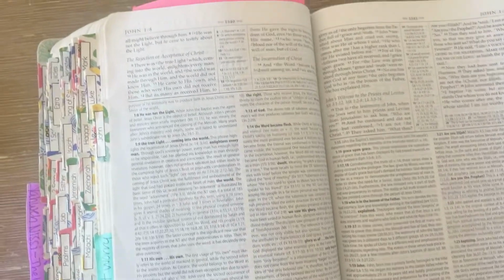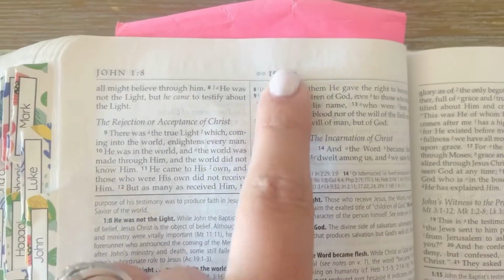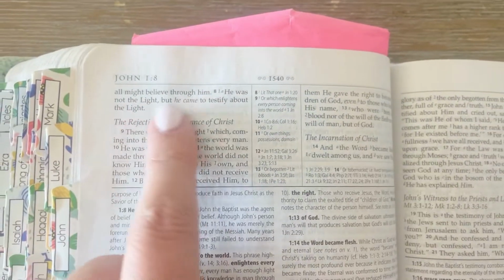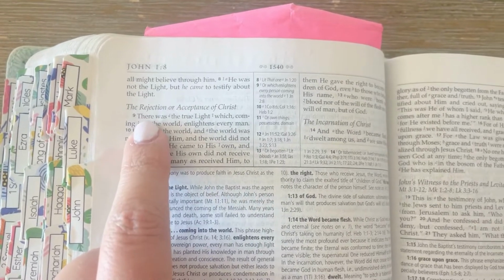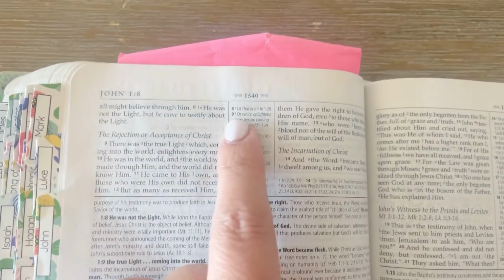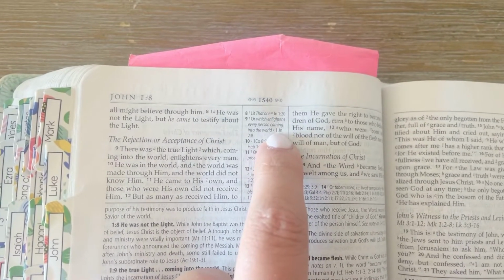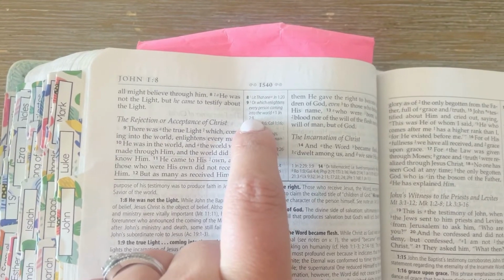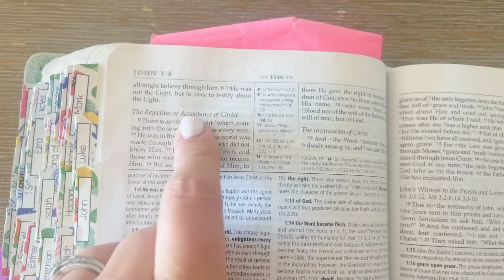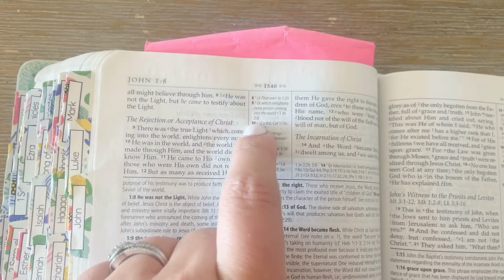Another thing that I love is the cross references in the center column right here. So here is John chapter 1 verse 9, but also it tells us to come here to look verse 9 and says also look in John chapter 2 verse 8. And so we can go deeper in this one scripture by flipping over to 1 John 2:8.